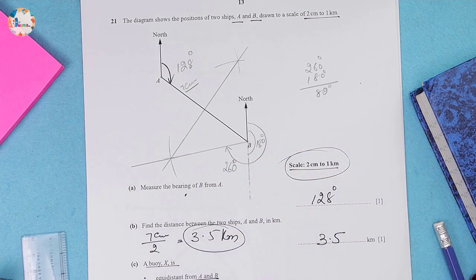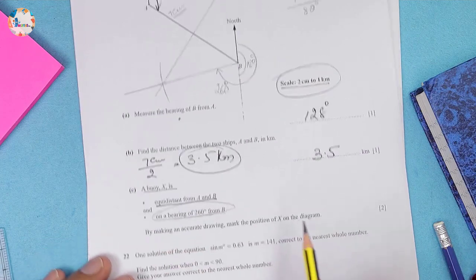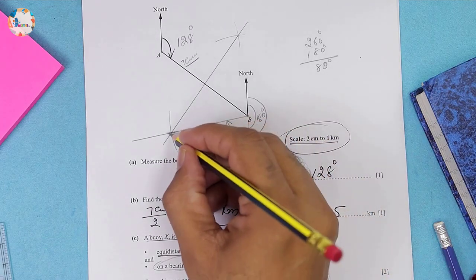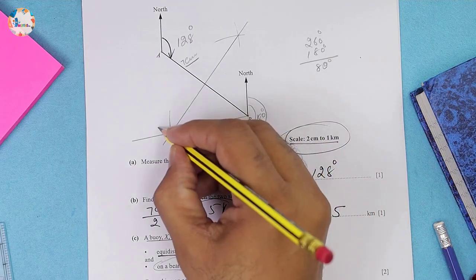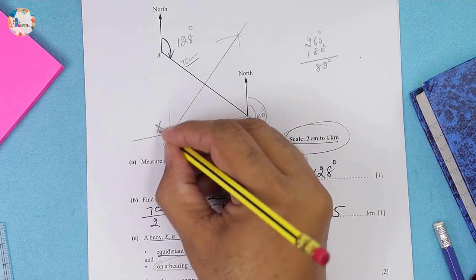So this is done. Position. Mark the position of X on the diagram. This position will be X. So we can mark the position X, which is over here.